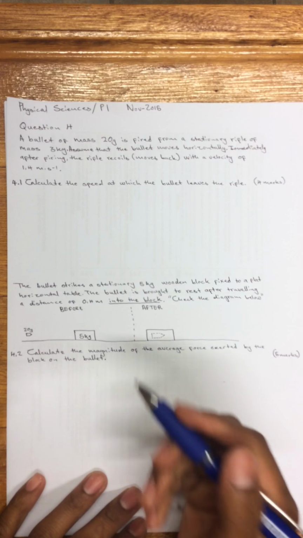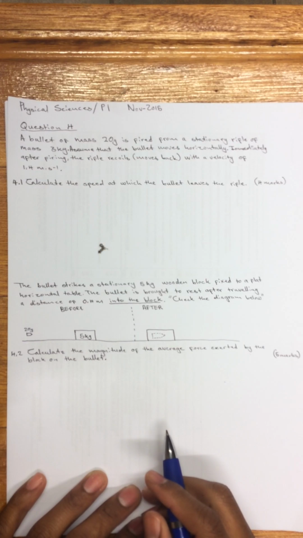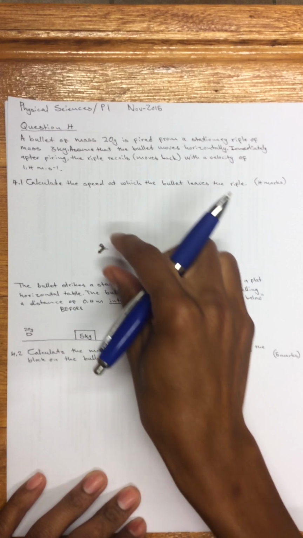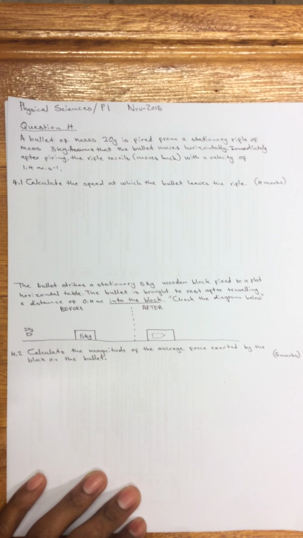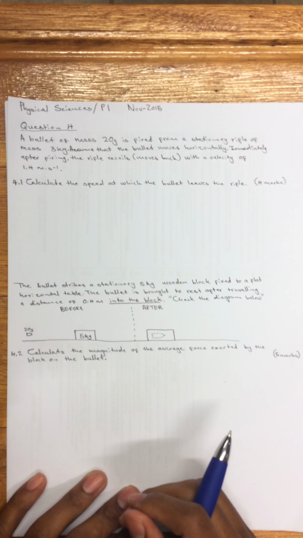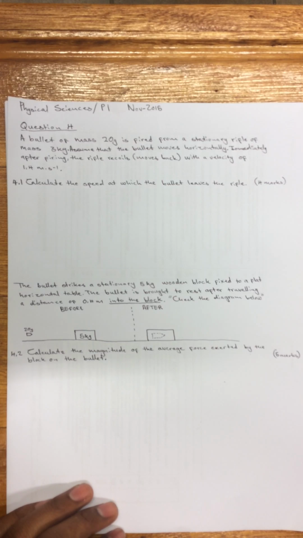Okay, we'll be tackling question 4. It says a bullet of mass 20 gram is fired from a stationary rifle of mass 3 kilograms. Assume that the bullet moves horizontally. Immediately after firing, the rifle recoils or moves back with a velocity of 1.4 meters per second.